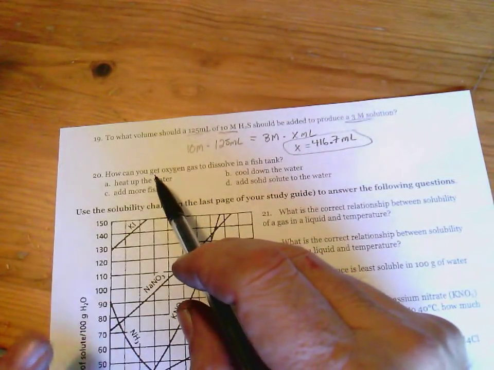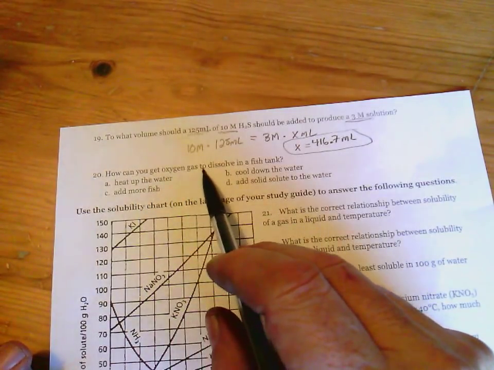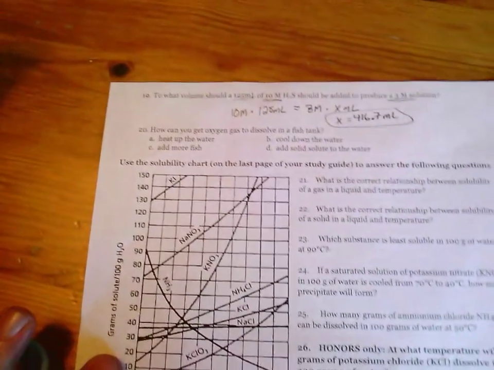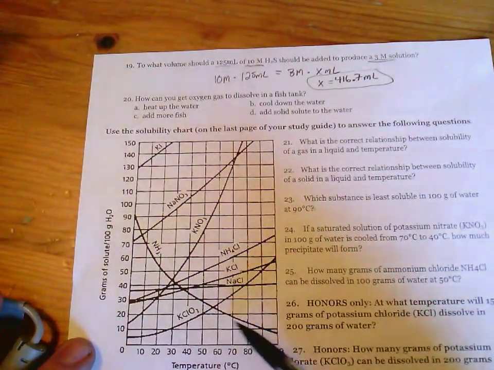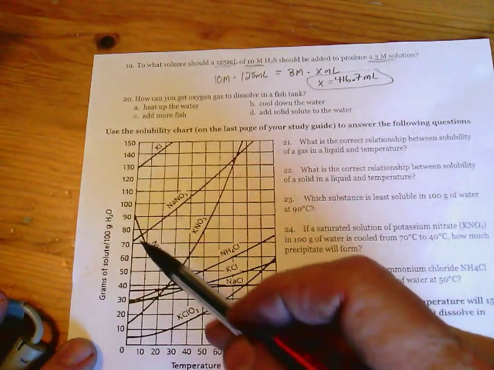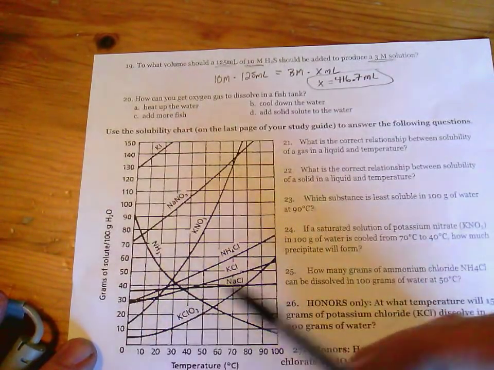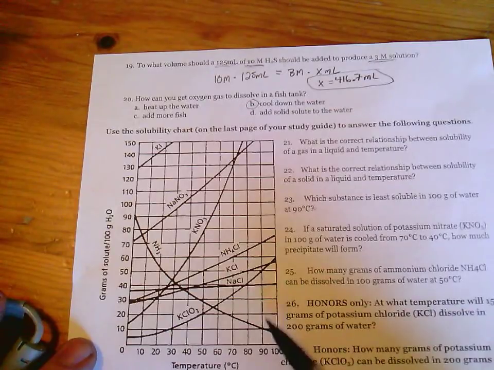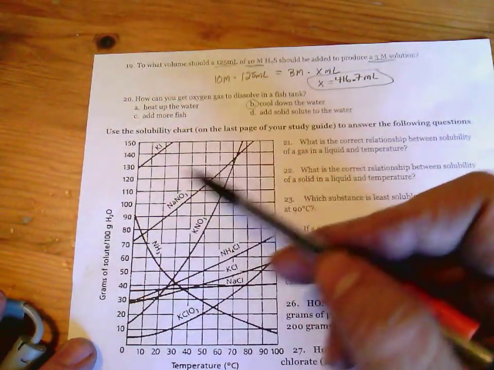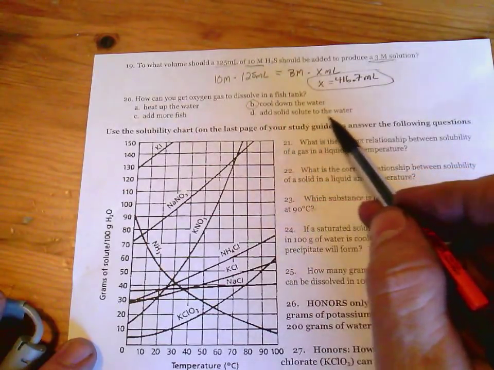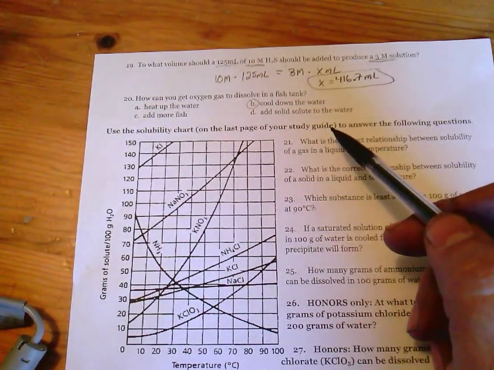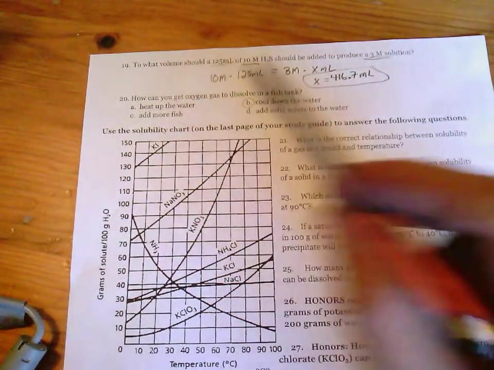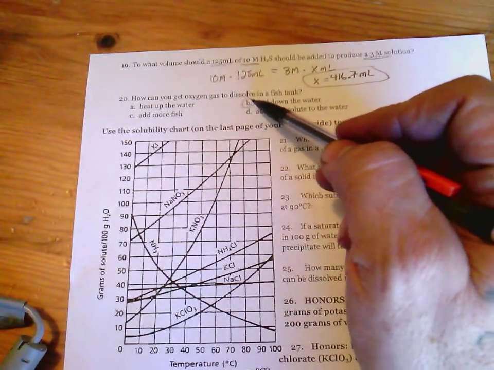Okay, how can you get oxygen gas to dissolve in a fish tank? Well, here we have a gas, NH3, and we notice that the solubility goes up as temperature goes down. So I would say I could cool down the water. If I heat up the water, I'm going to get less gas in. If I add more fish, they're going to use the oxygen more. If I add a solid solute to the water, that's not going to do anything but increase our colligative properties, none of which is dissolving oxygen gas. So the only answer left is cool down the water.